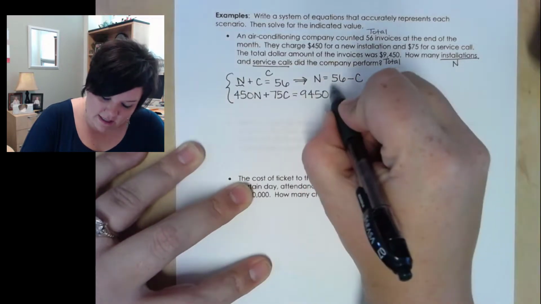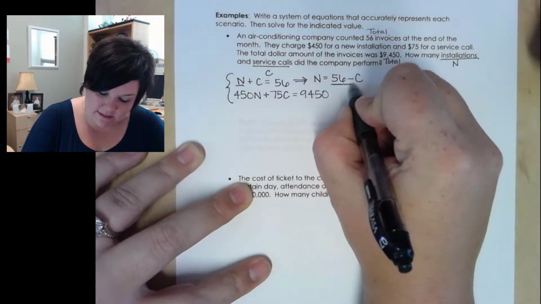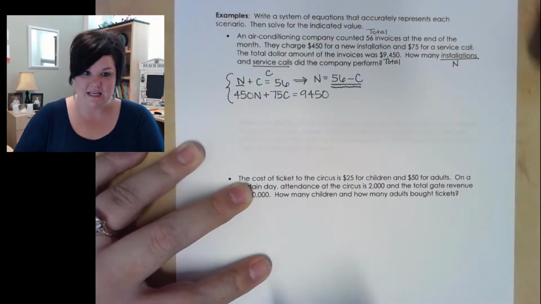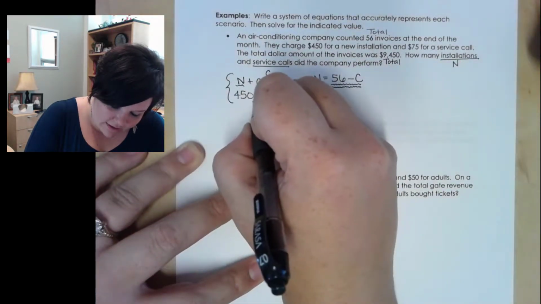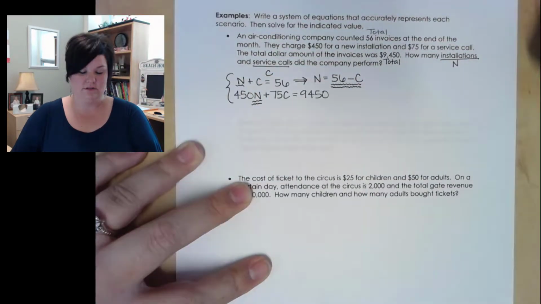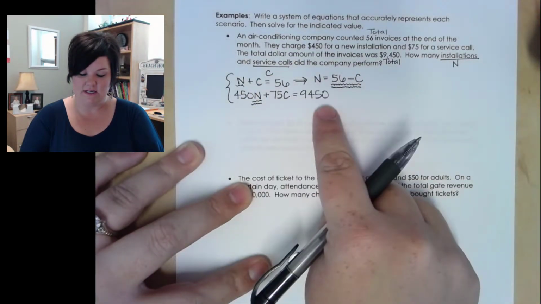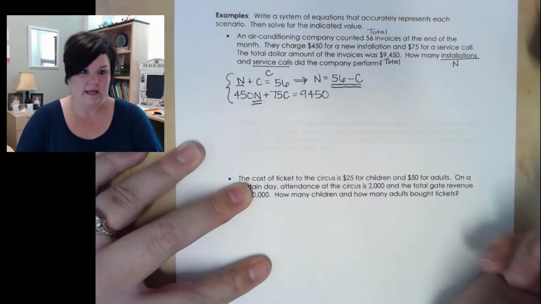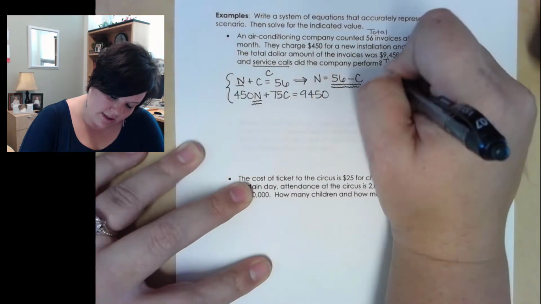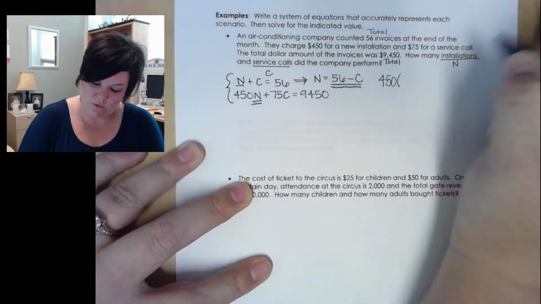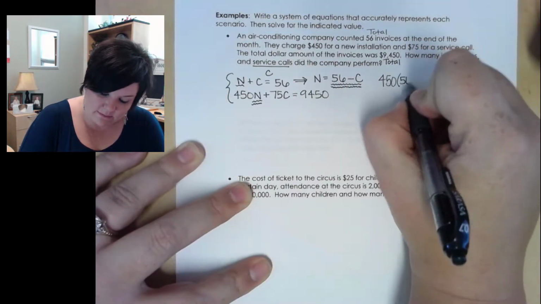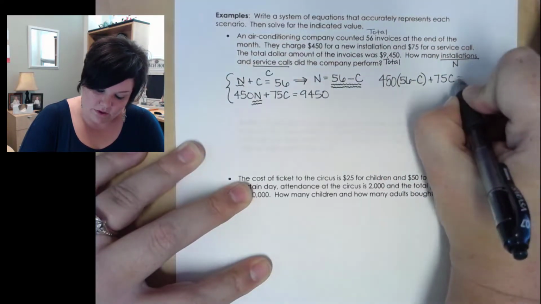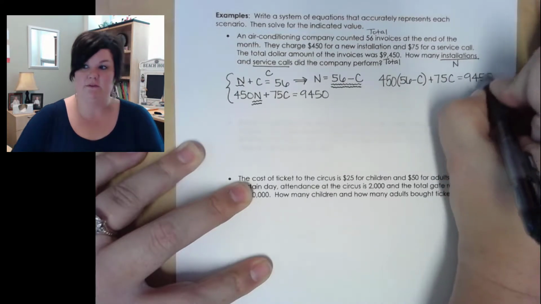So now I know that N is equal to 56 minus C. So I'm just going to take that 56 minus C and I'm going to plug it in for N in this second equation. So I'm just going to rewrite this second equation, and instead of putting an N, I'm going to put in this quantity that I know is the same thing as N. Okay, so I have 450 times N, which we know is 56 minus C, plus 75C is equal to 9,450.